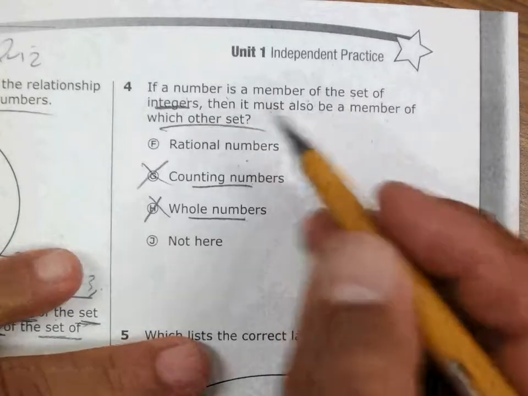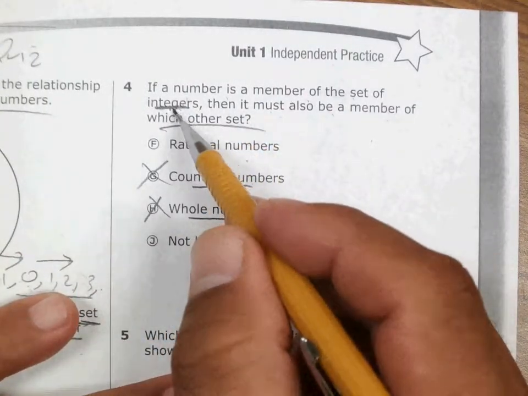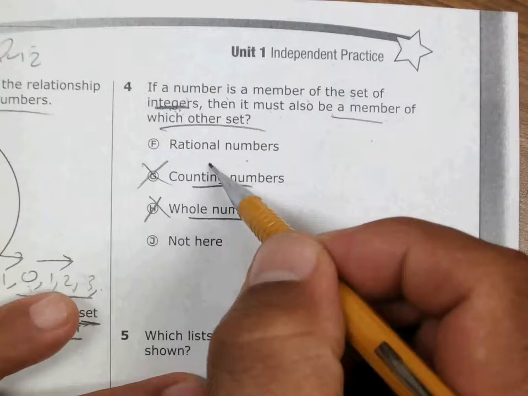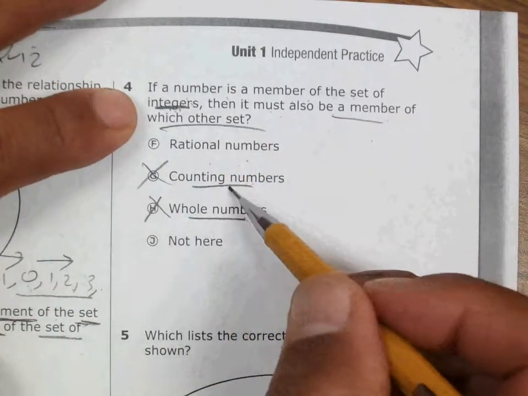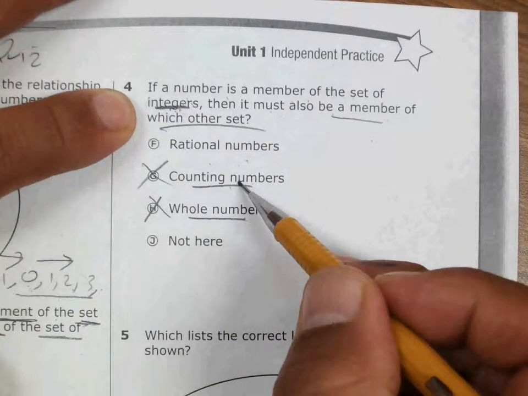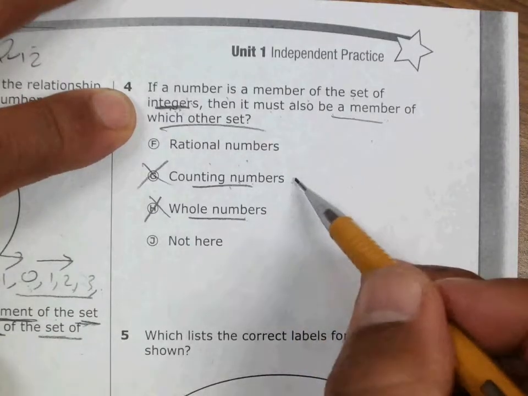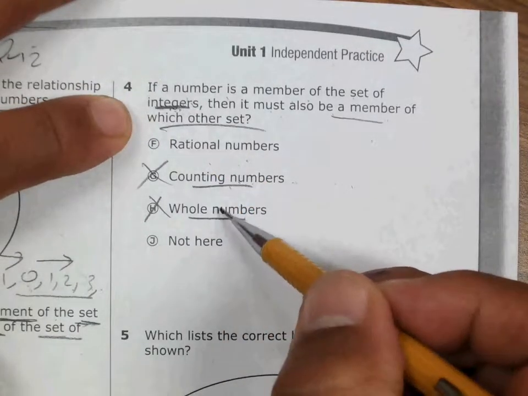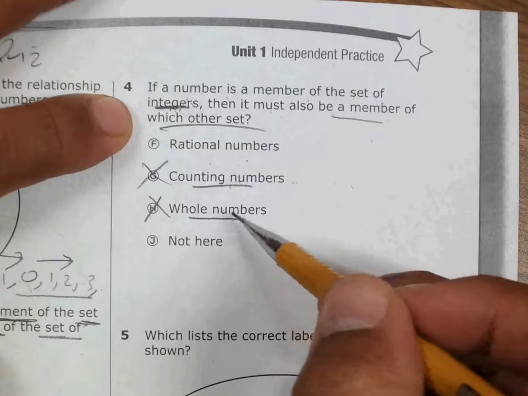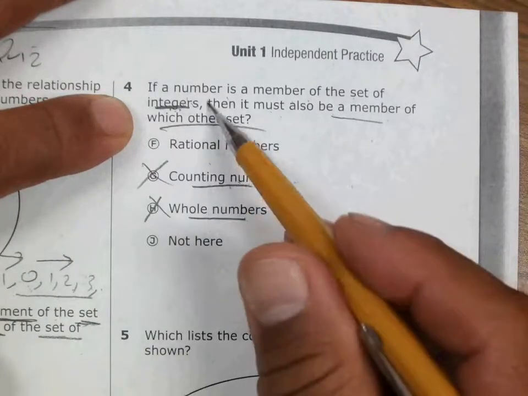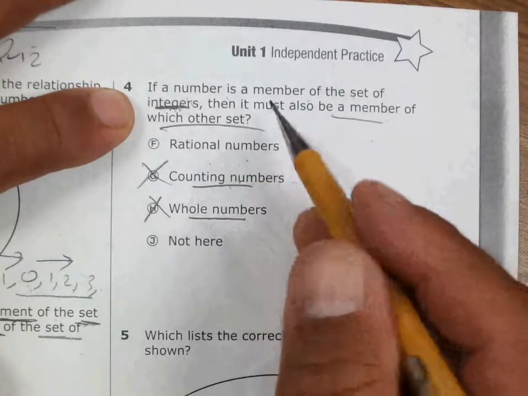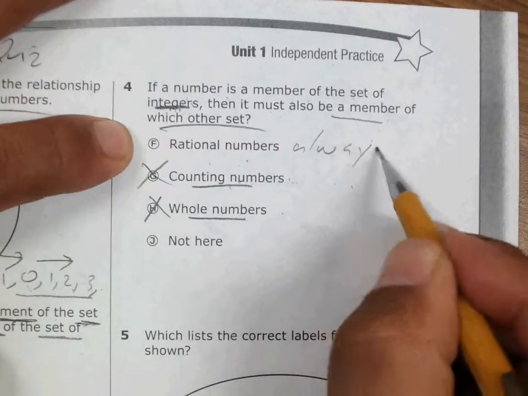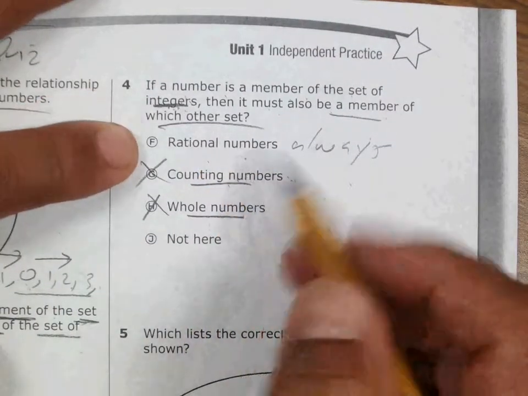So remember this, if you're a member of the integers, you're also a member of the rational numbers. Just because you're an integer, you're not always a member of the counting numbers. You're sometimes, when it's 1, 2, 3, 4. If you're 0, 1, 2, 3, 4, 5, then you're a whole number and an integer. But integers are also the negatives. So that's why this is sometimes and sometimes, but this one is always. If you're an integer, you're always part of the rational numbers.